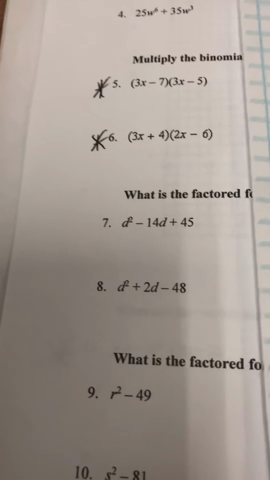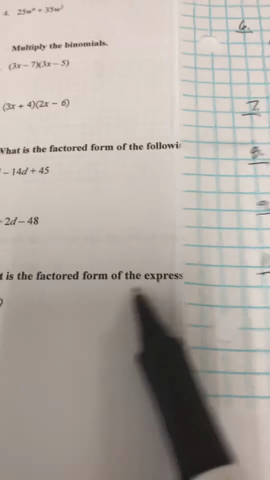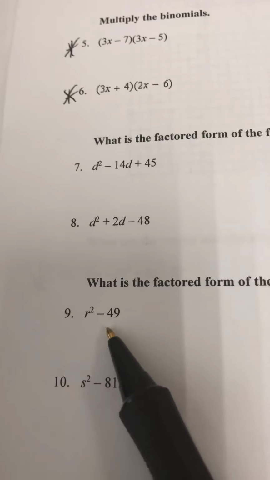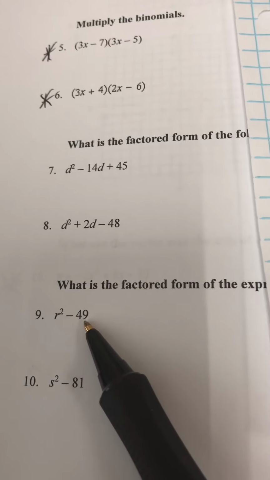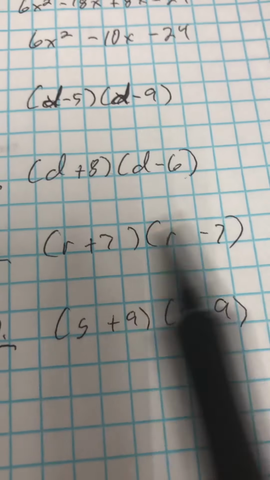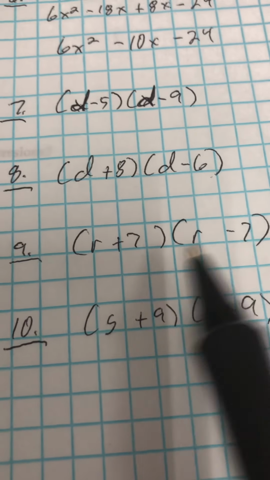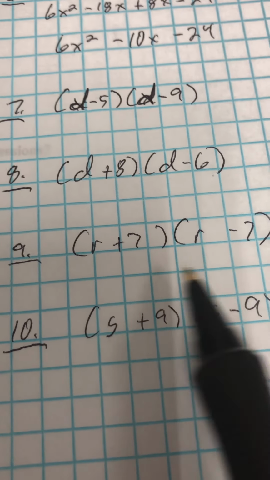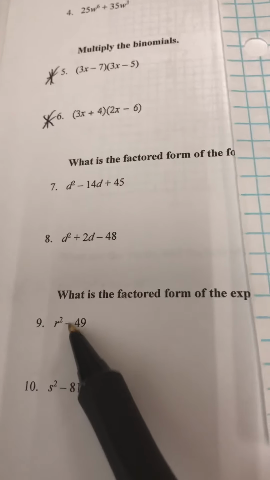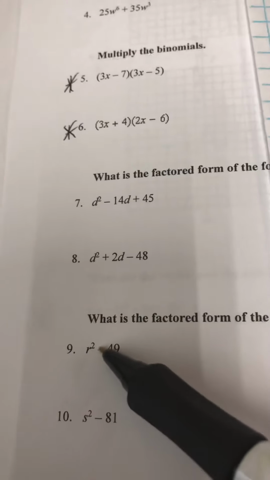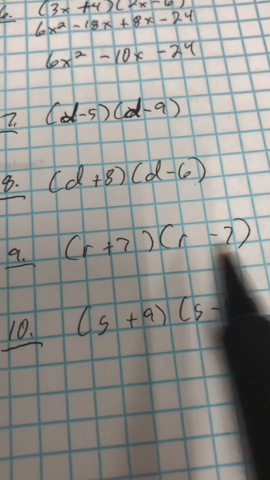All right. Number 9, factored form of this expression, r squared minus 49. The 49 would be 7 times 7, and you take one plus, one minus. When you do the FOIL method, the outside and the inside, you'd have a 7r minus a 7r, so that's why there's nothing in the middle, nothing in between like you had up here, because they cancel each other out, and so that's the factored form right there, r plus 7 and r minus 7. All right, moving on.